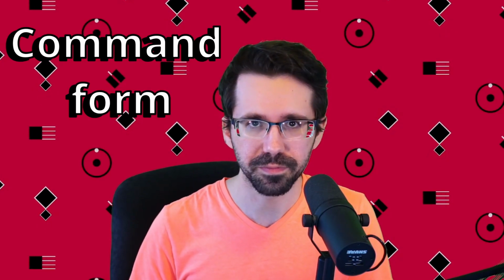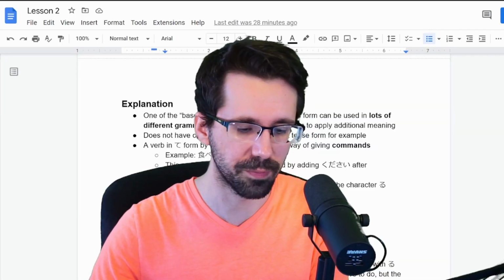Te form is also a conjugation, which takes a word and slightly changes the meaning. In the case of te form and verbs, when we have a te form conjugation, the main meaning is going to be command form. And that's what we're going to be looking at. So let's get into it and see how these conjugations are made.